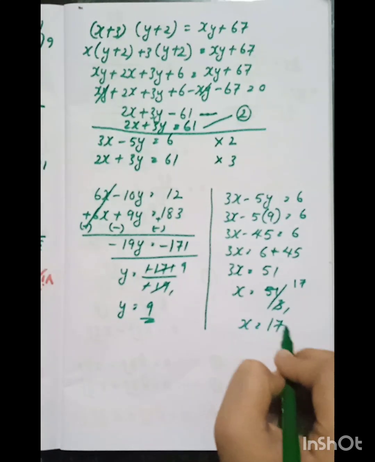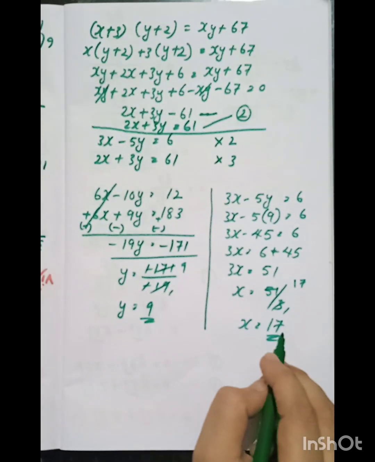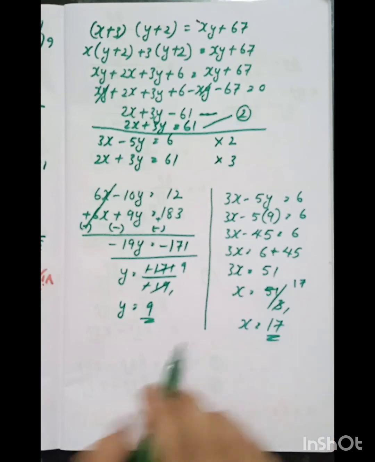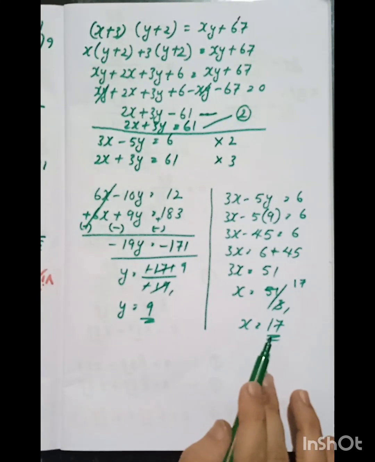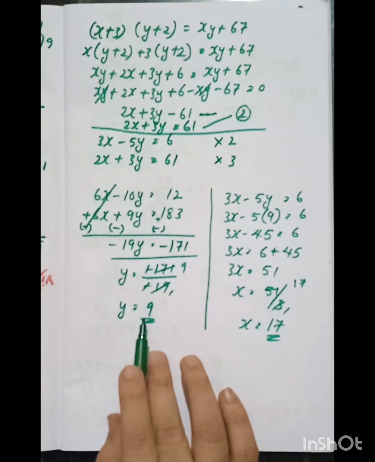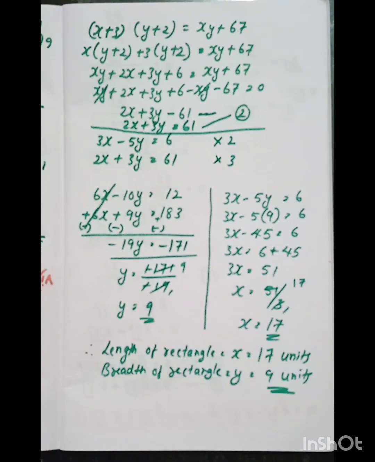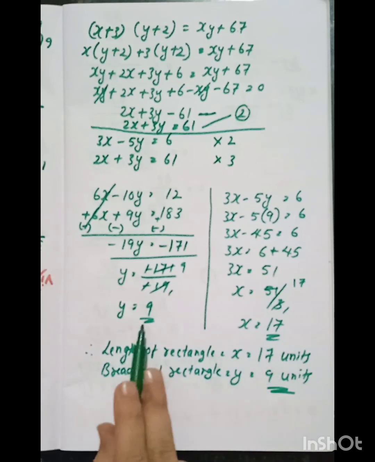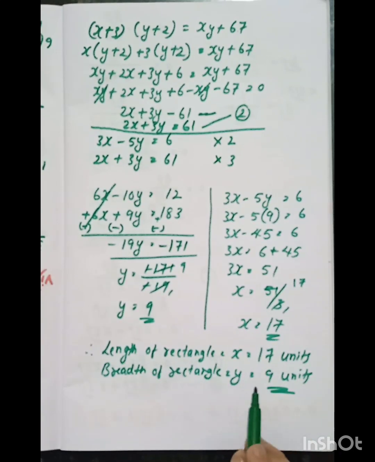So here we got y as 9 and x as 17. So it is the length and it is the breadth. So the dimension is: length of the rectangle x equals 17 units and the breadth of the rectangle y equals 9 units. This is the answer.